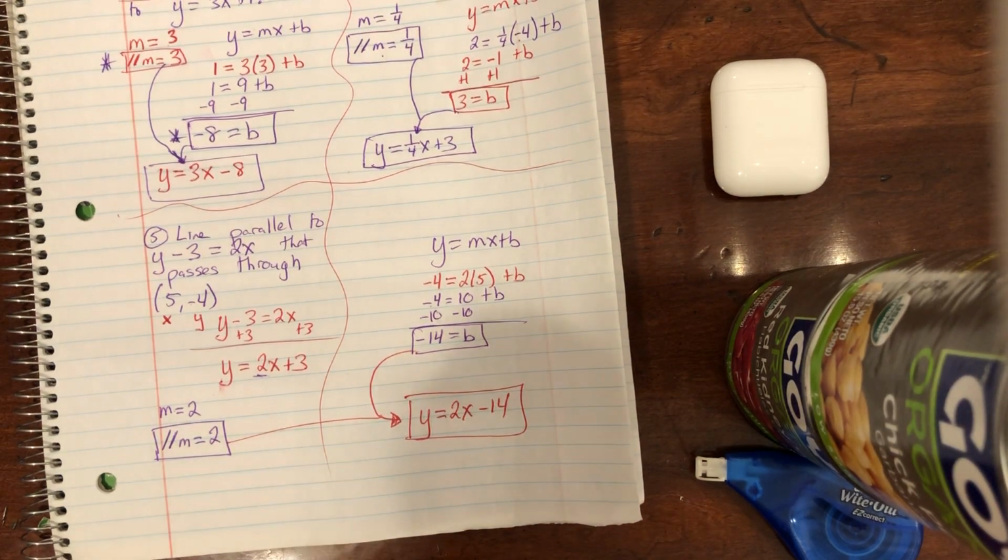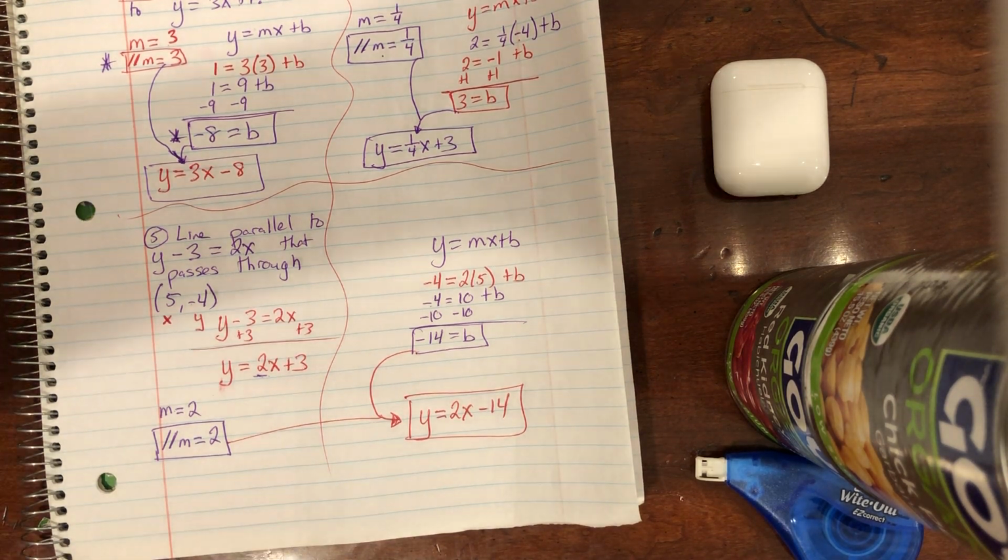Okay? So notice today's lesson was all about parallel lines. All right? Parallel lines have the same slope, and they do not intersect. Okay? So your homework will be posted. Please let us know if you have any questions, and we look forward to doing tomorrow's video, perpendicular lines.